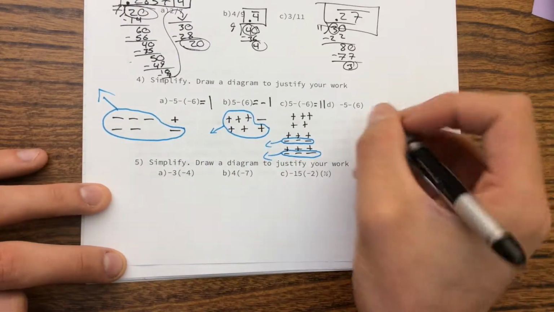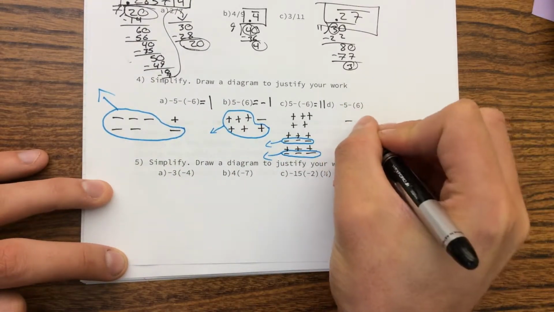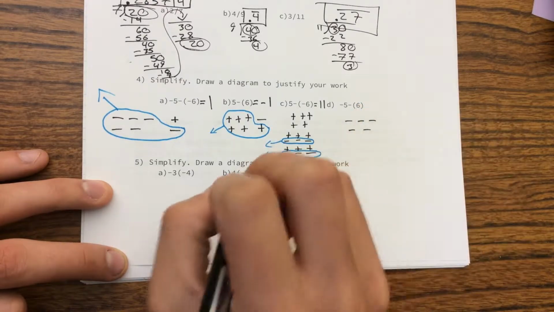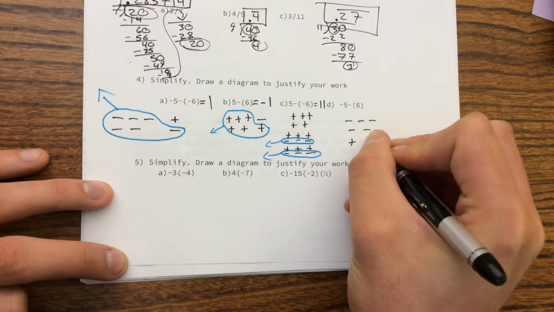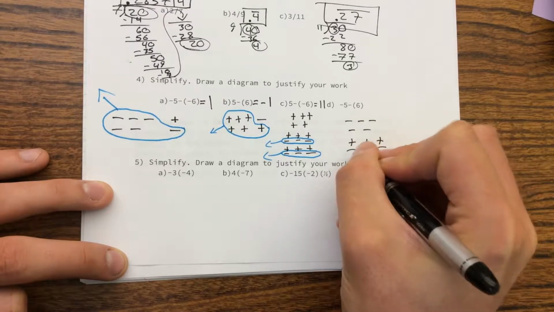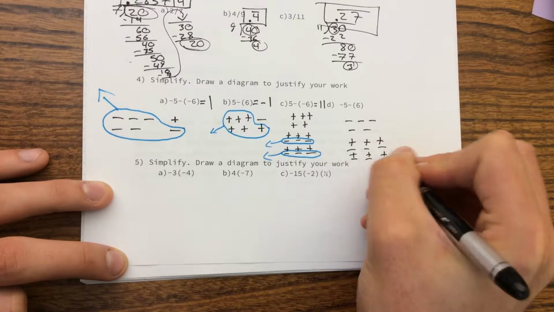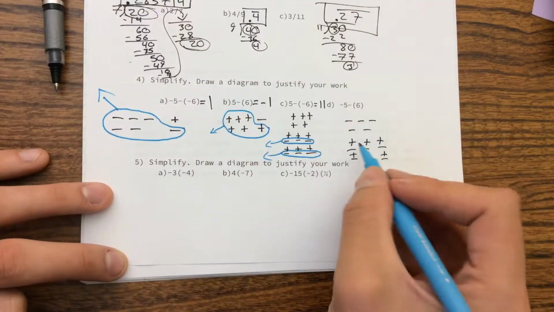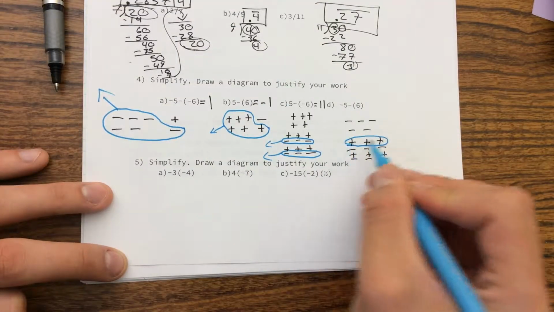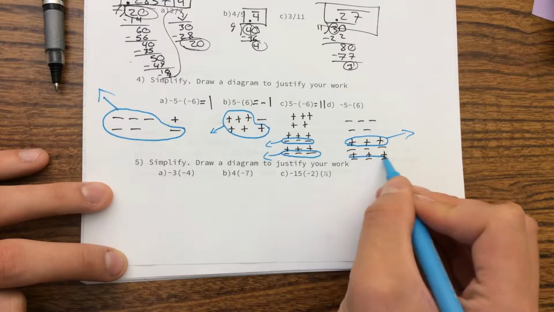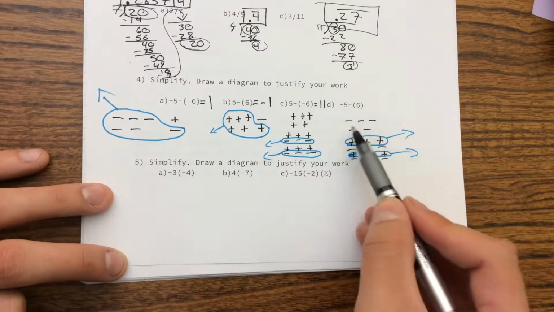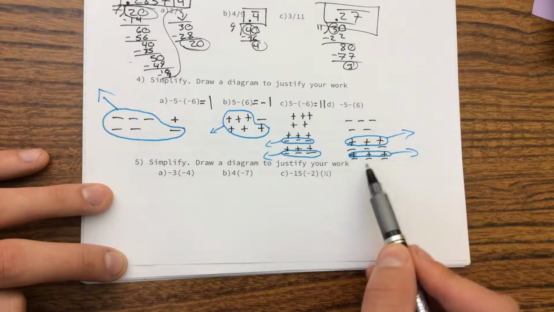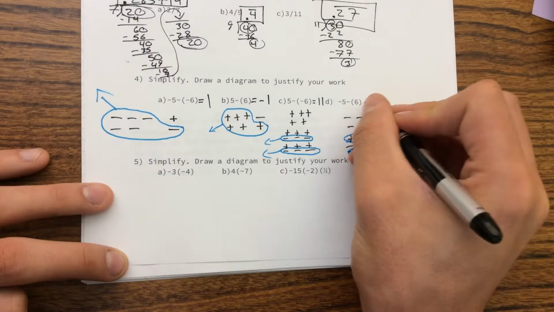And finally, letter D, I have 5 negatives. 1, 2, 3, 4, 5. And I'm going to take away 6 positives. Just like C, we need to make 0 pairs. We need to make 6 of them. But this time I need to remove the 6 positives because I'm subtracting 6 positives and not 6 negatives. I'm going to have a very similar answer to the last one except with negatives. So 5 negatives, 3 more gives me 8, 3 more gives me -11.